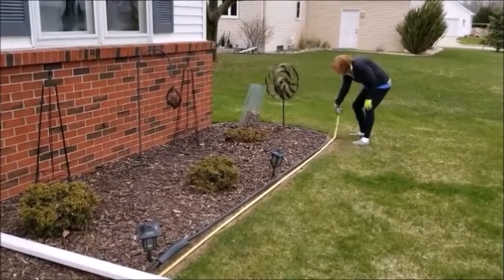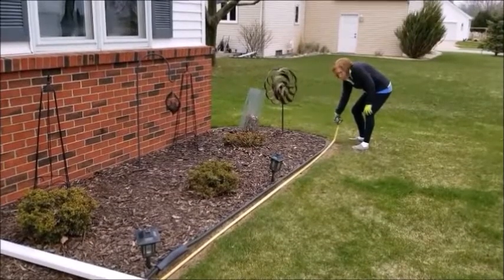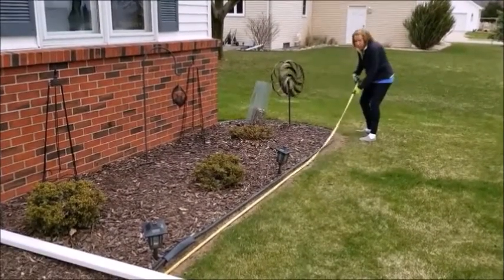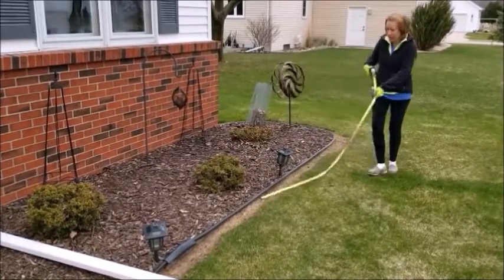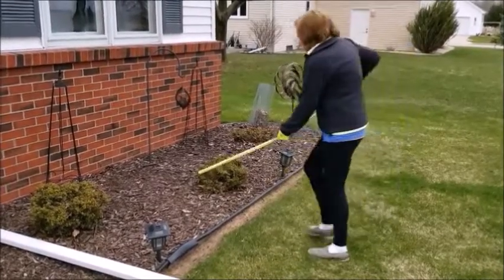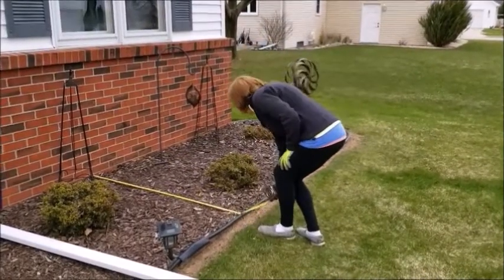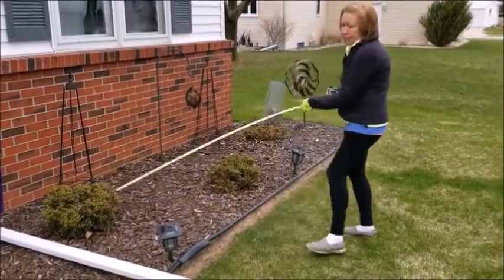And about how far is that from that downspout to the end there? 14 feet. 14 feet. By... Now the width. The width is 5 feet. Very good.